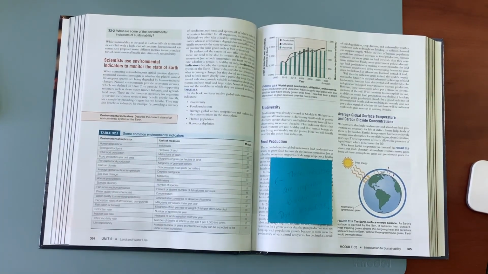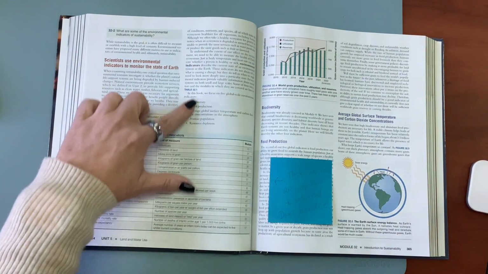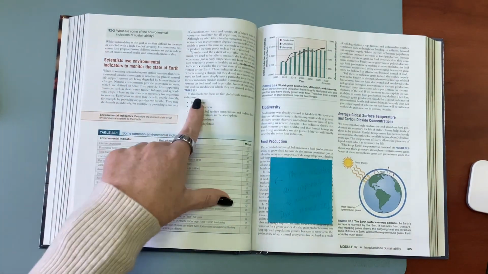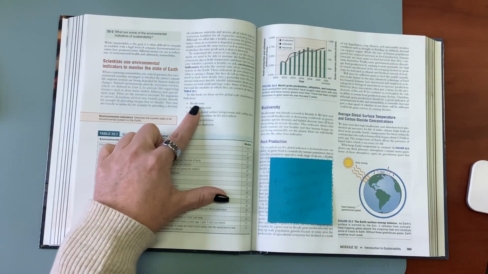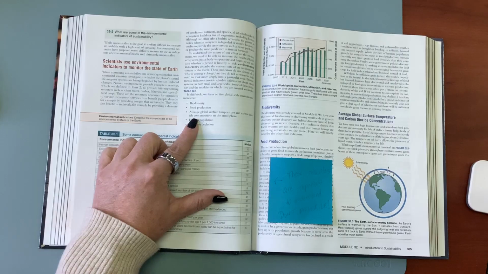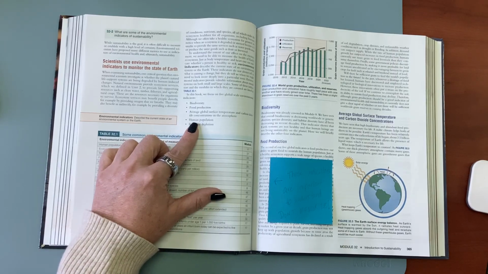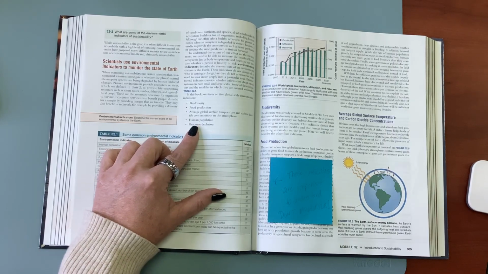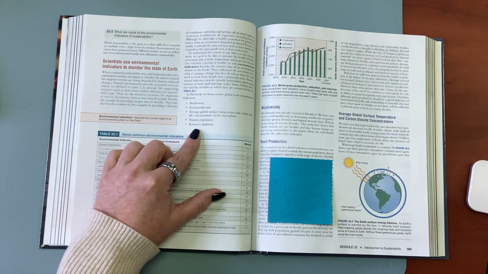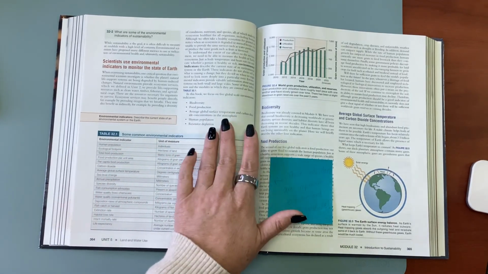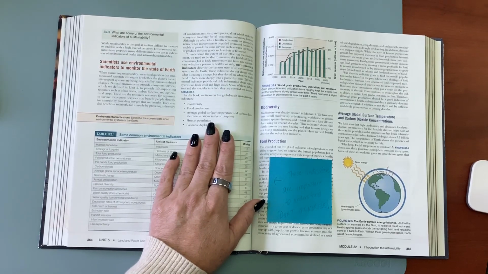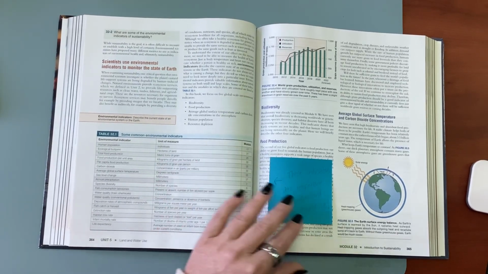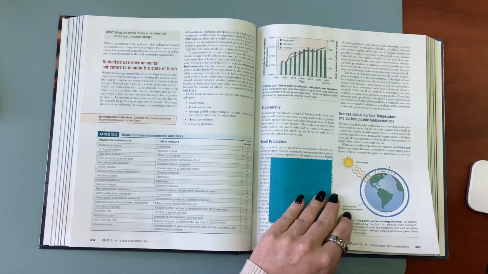But environmental indicators are going to be broken up into larger categories. This is probably the most important ones when we're looking at biodiversity, food production, global surface temperature and carbon dioxide concentrations in the atmosphere, human population, and resource depletion. These are probably the 5 most impactful indicators in terms of human and environmental health. And so those are all right there for you.